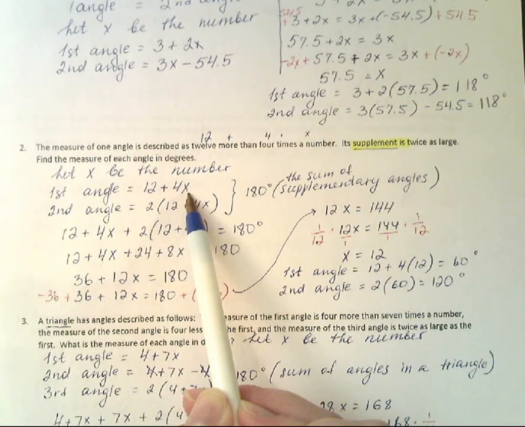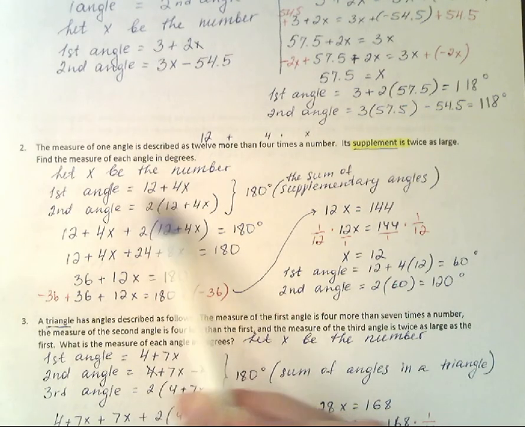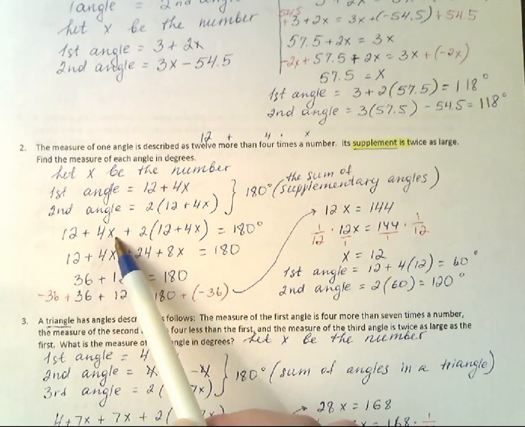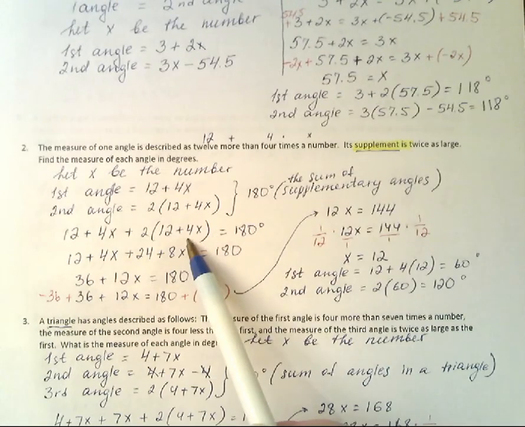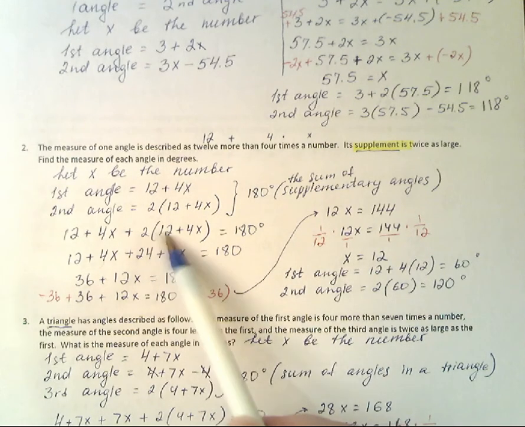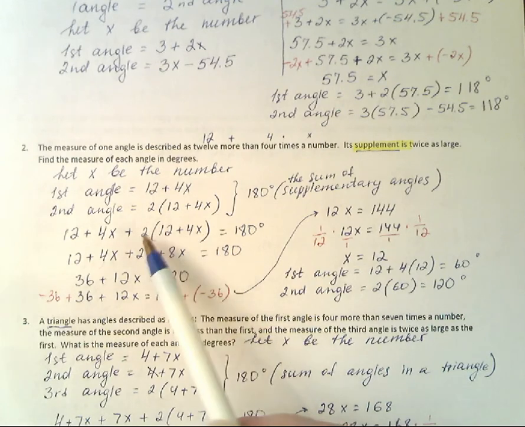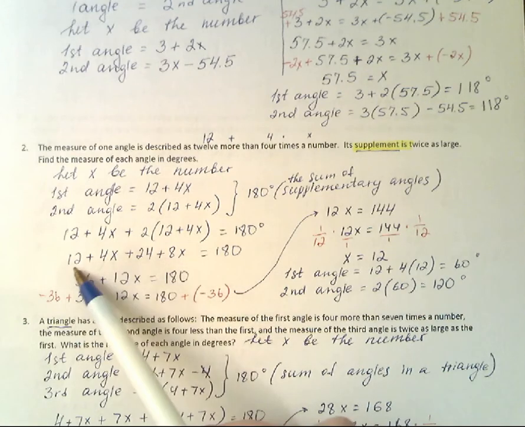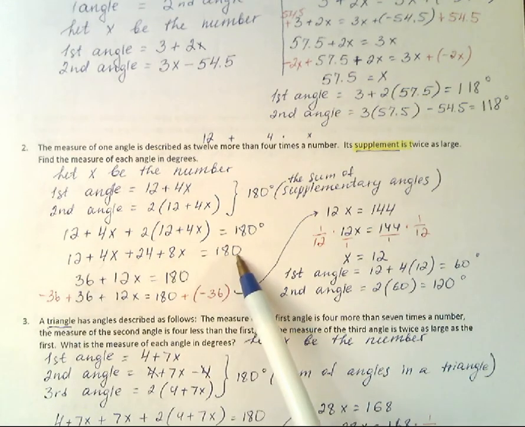The supplement, the other angle, is twice as large, twice this amount. So I put it in parentheses and multiplied by 2. Now as I'm making the equation, I will have 12 plus 4x, that's your first angle, and you're adding your second angle, and that equals 180. Using the distributive property, you multiply 2 by 12 and 2 by 4x. 2 by 12 is 24. 2 times 4x is 8x. So all I did is I rewrote the simplified equation.